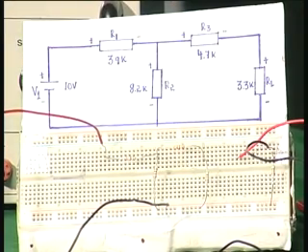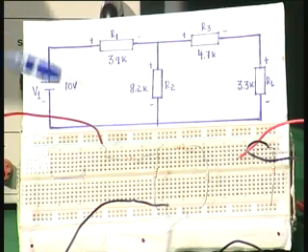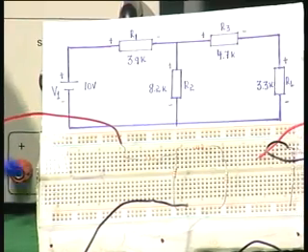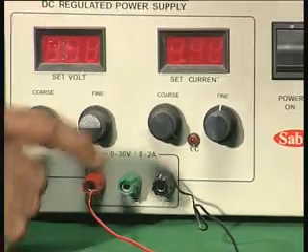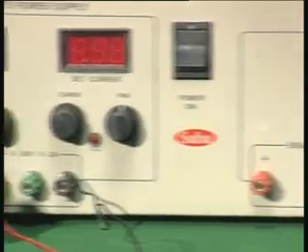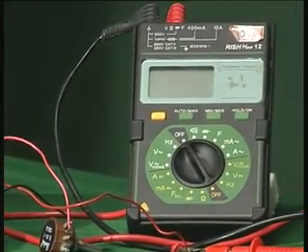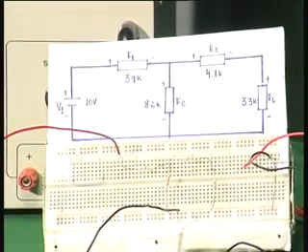So, the red wire is connected to this point, and the black is connected to the ground line, common line at the bottom, and therefore the input is connected from the voltage source. Now I have to set this for 10 volts, and I should remove the load and measure the voltage across this point using this multimeter in voltage range. Then I will be able to measure the Thevenin's equivalent voltage.